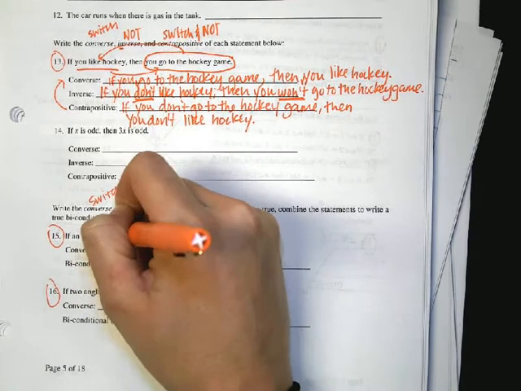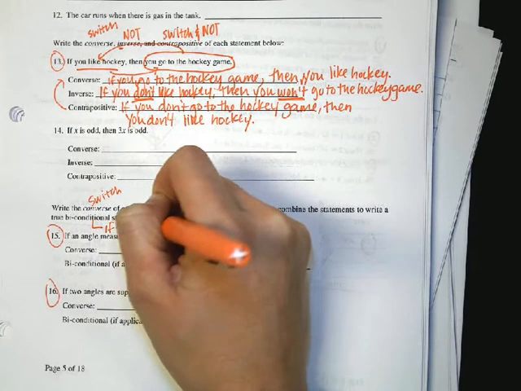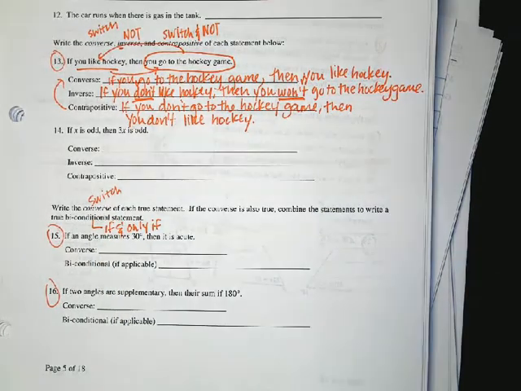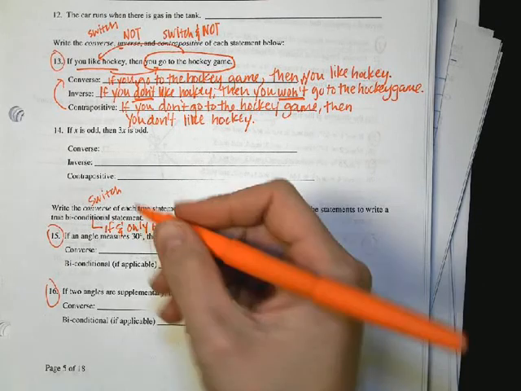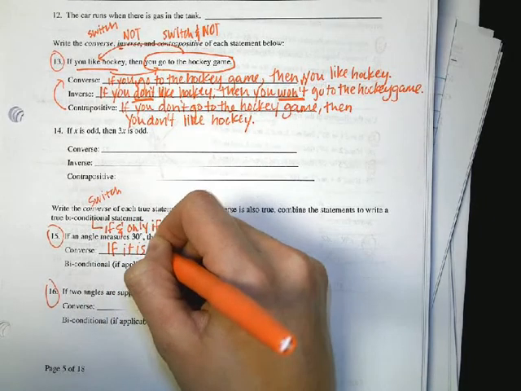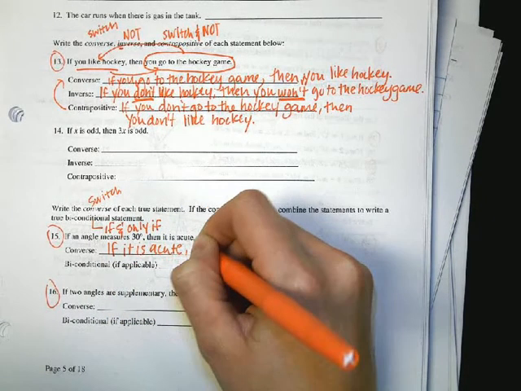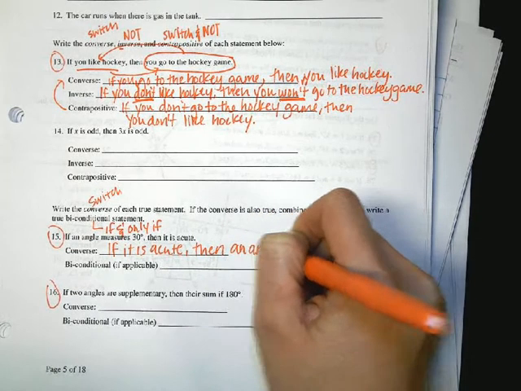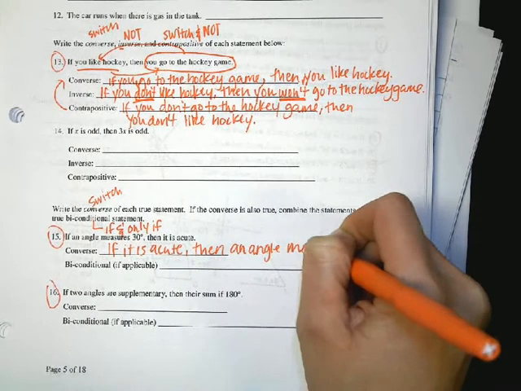Number 15, if an angle measures 30 degrees, then it is acute. The converse is if it is acute, then an angle measures 30. Well, let's think about that.